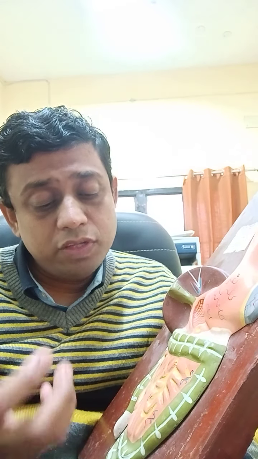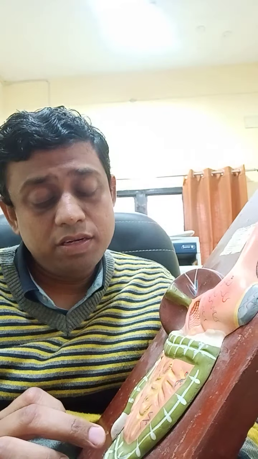But that is in the descending colon. You can also identify the descending colon because this is the site where diverticula can be found. It is a pathological condition, and we call it diverticulosis. The descending colon is one of the sites where most of the time diverticulosis may occur.